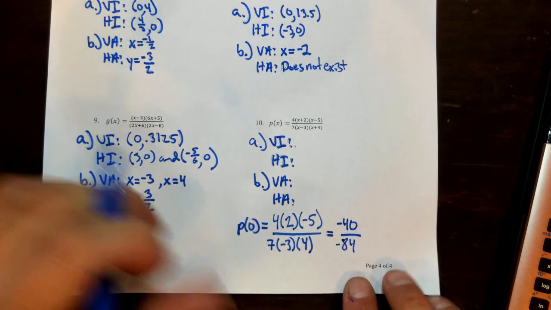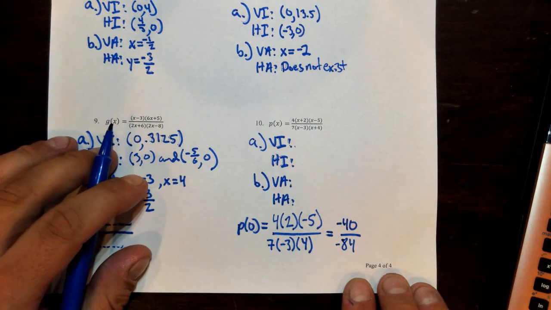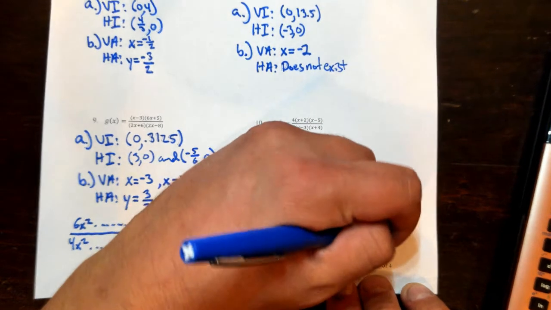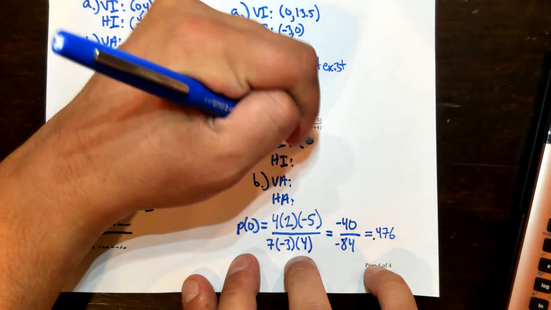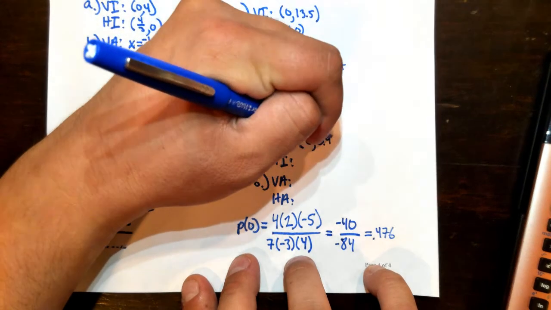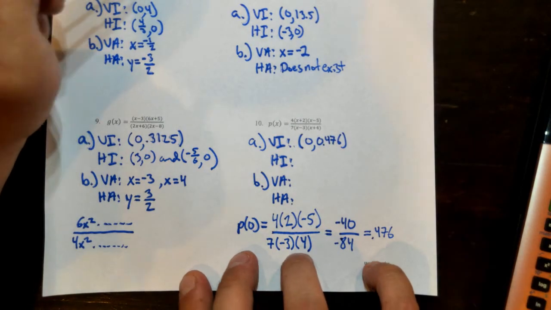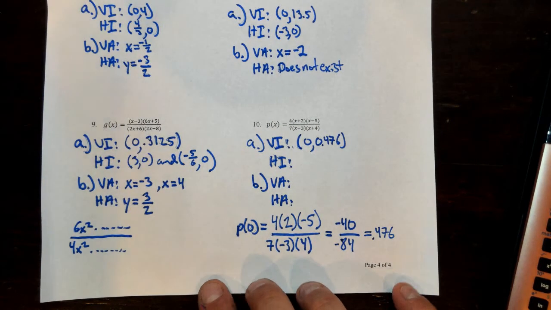There's a little bit of dyslexia there. And we get 0.476. So our vertical intercept is at 0, 0.476.